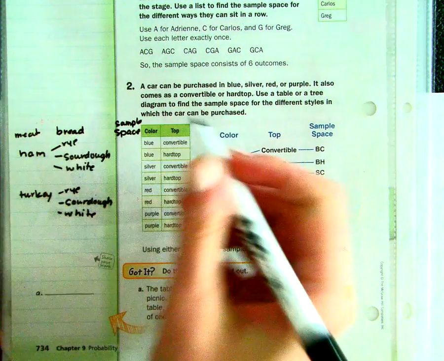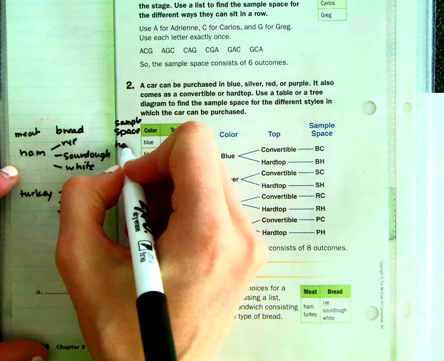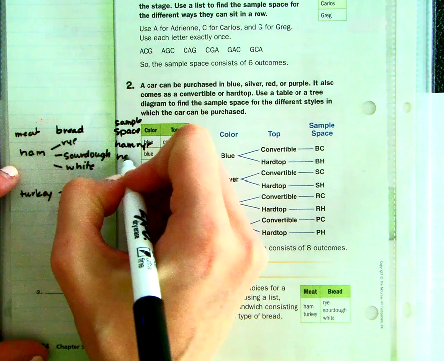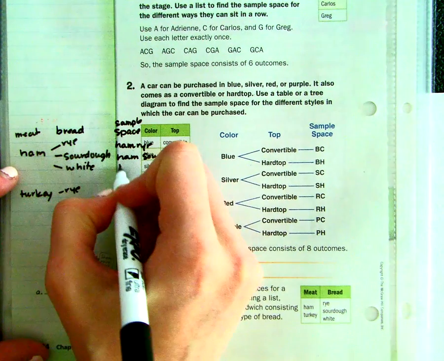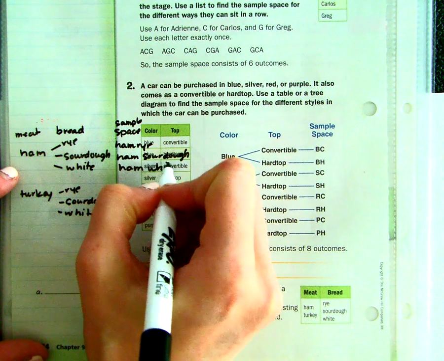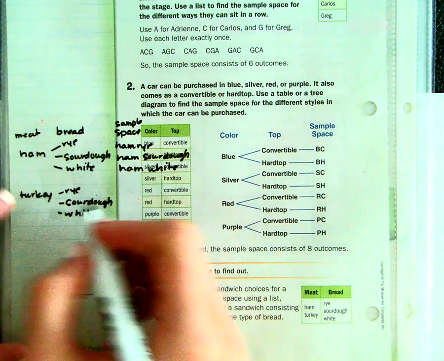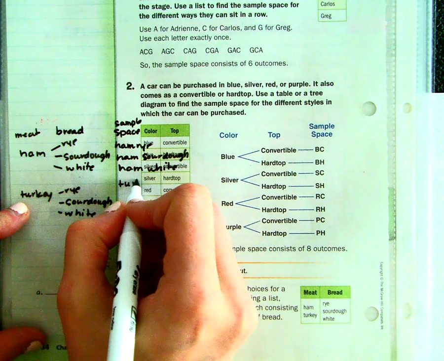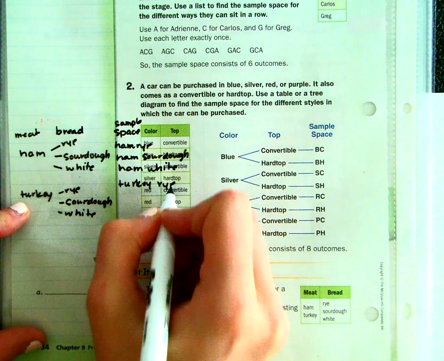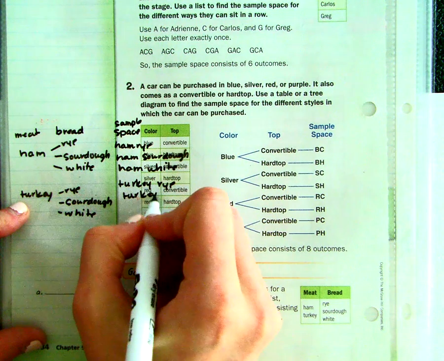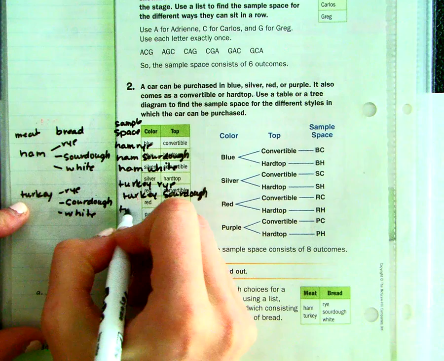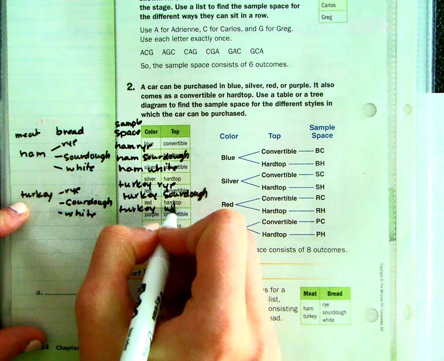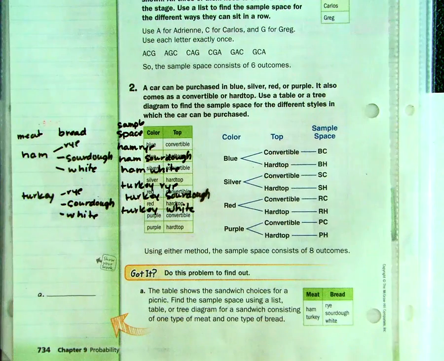Okay, so then I'm going to go ahead and line them up. I could have ham and rye. I could have ham and sourdough. We could have ham and white. So again, I'm just doing my different possibilities here. So then I have turkey and rye, turkey and sourdough, and turkey and white. Okay, so there's our sample space showing these are the different possibilities or combinations that we could make with this meat and bread.